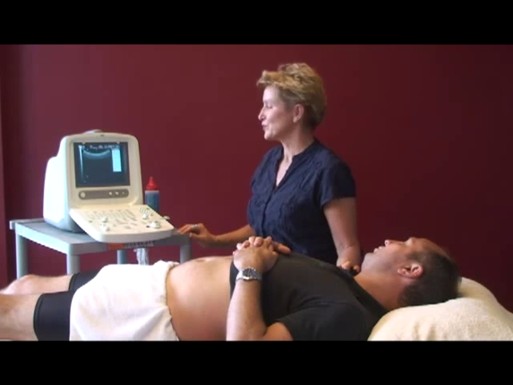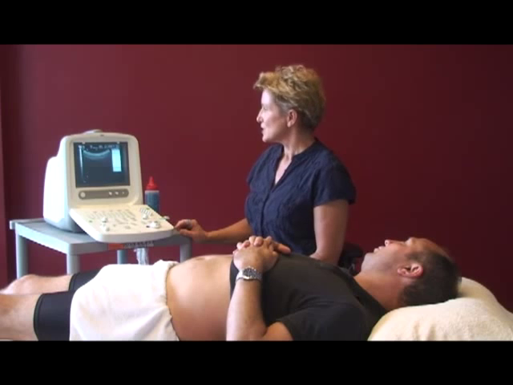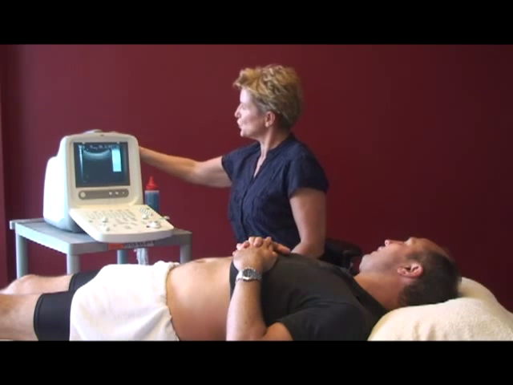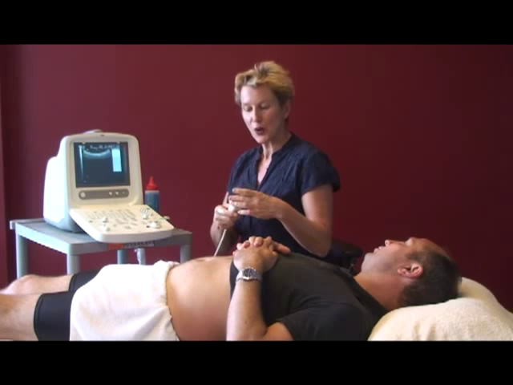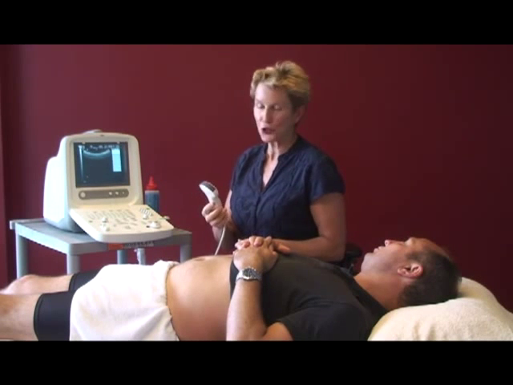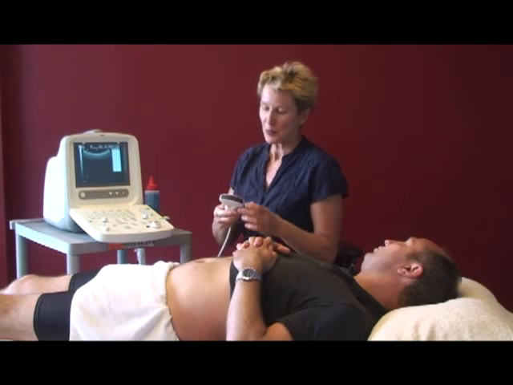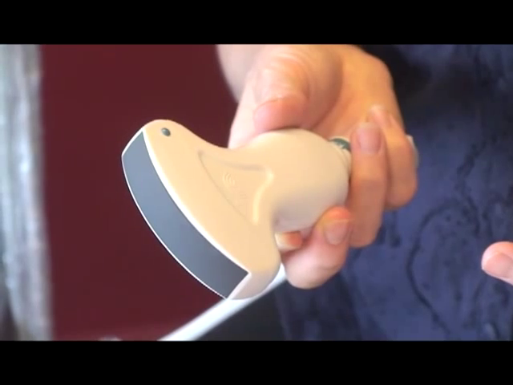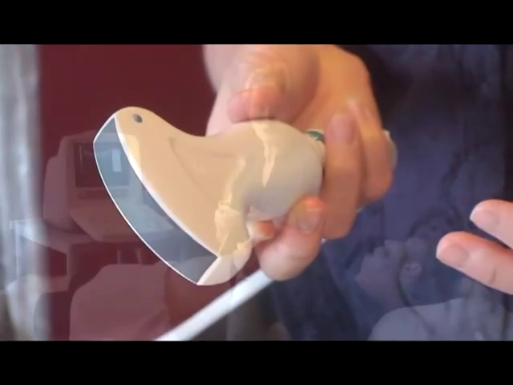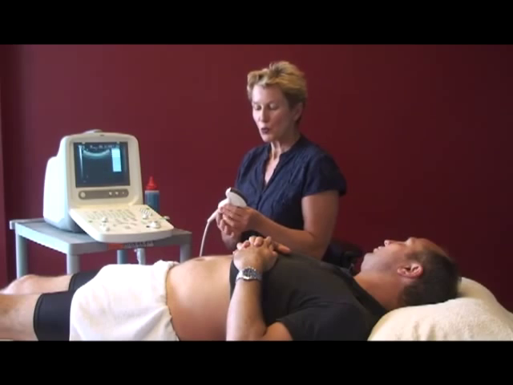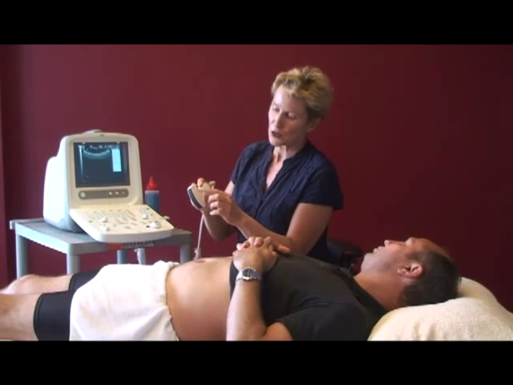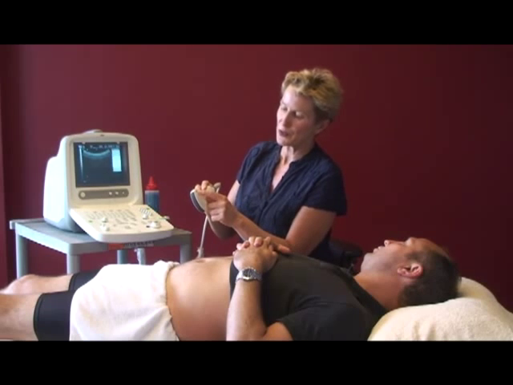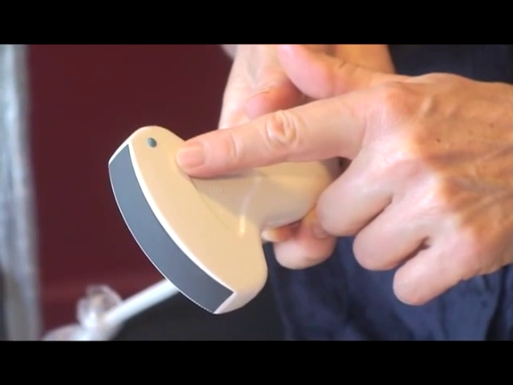Okay, the second thing, the machine itself. So firstly, you'll tend to have 2 transducers. The first one we call a curved array transducer, and its frequency tends to be lower, anywhere between 2.5 and 5 megahertz. And when you're using this, you also want to look for the dot, so that the client can see where you are.